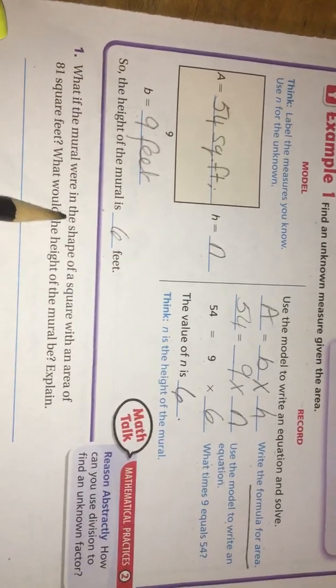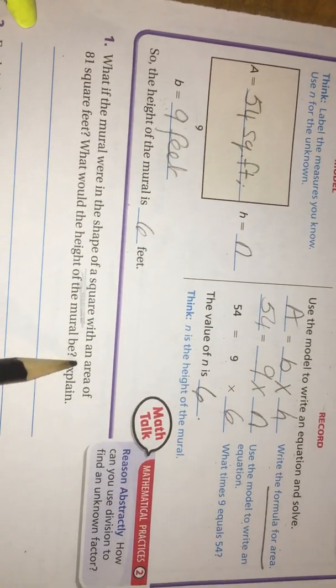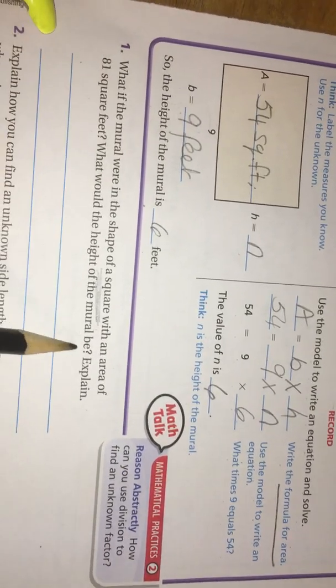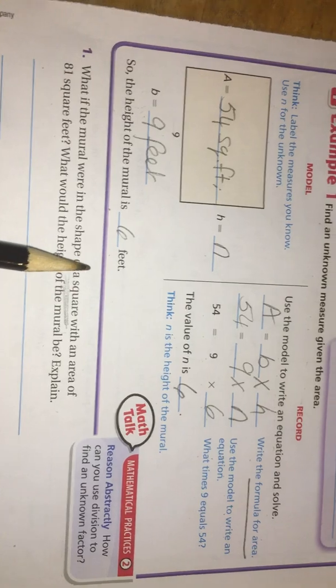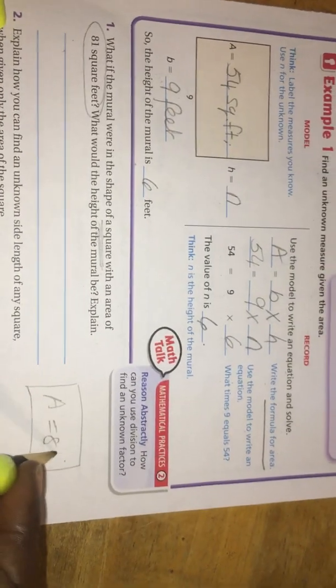What if the mural were in the shape of a square? Now, we know squares are all equal size. With an area of 81 feet, what would be the height of the mural? Well, of course, the height of the mural, because the square is all the way around, is equal, but they've given you 81. So they said that the area equals 81, right? So we've got to find out what makes 81 right here.